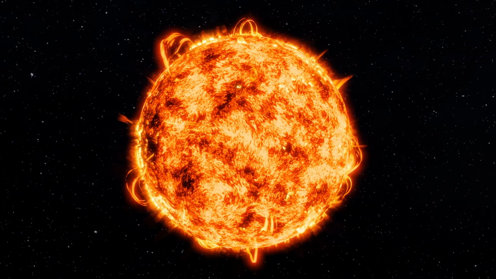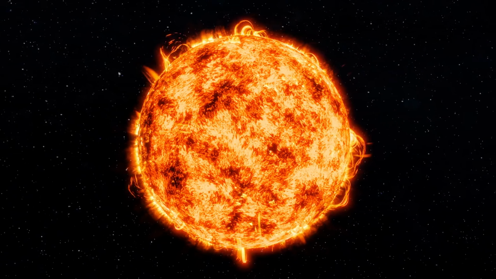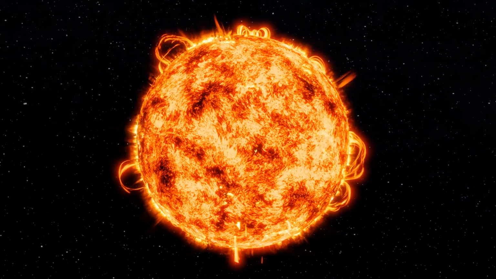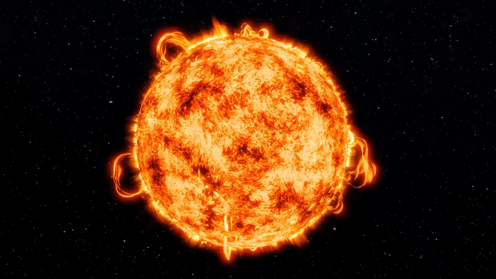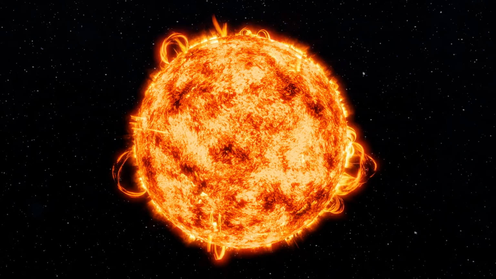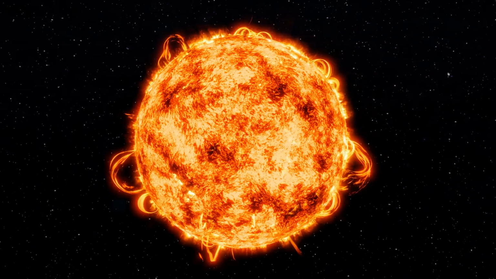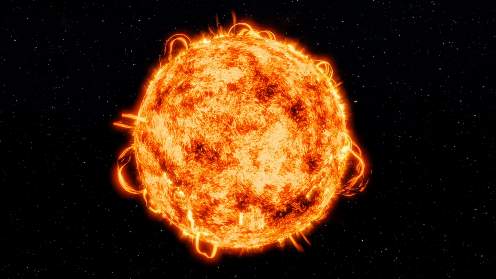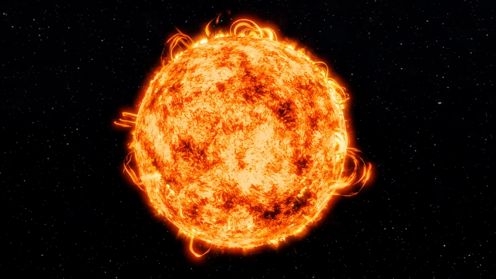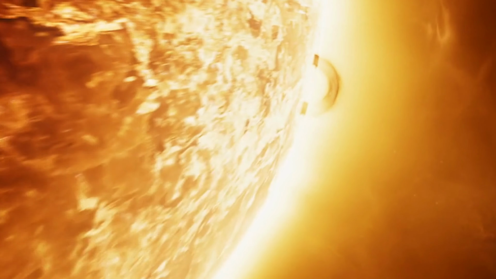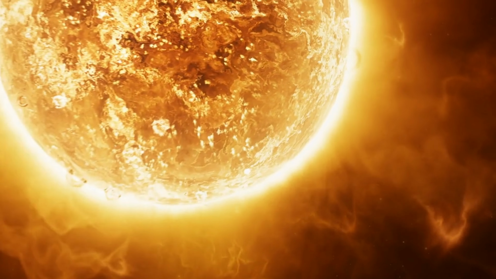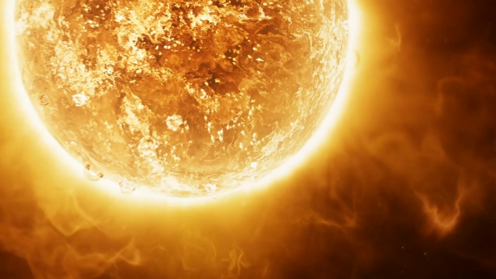In the sun's core, hydrogen atoms fuse together to form helium. When four hydrogen atoms fuse into one helium atom, a tremendous amount of energy is released in the form of light and heat. Fusion happens under extreme pressure and temperature, which reaches more than 15 million degrees Celsius. These conditions are necessary for hydrogen nuclei to overcome their repulsive forces and merge into helium.